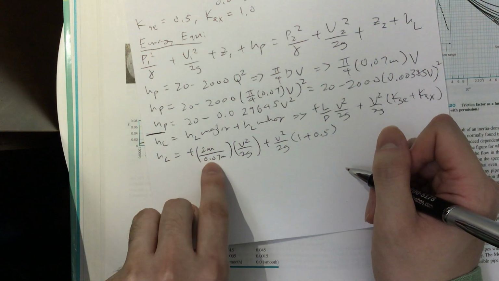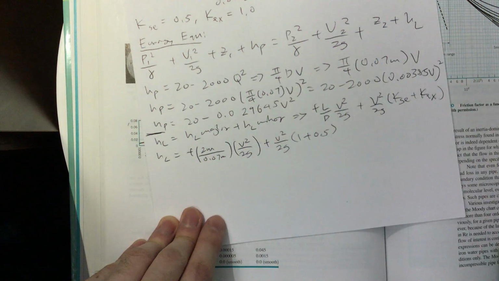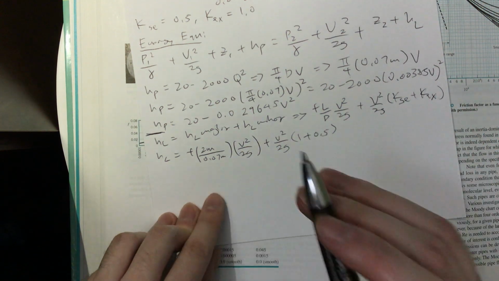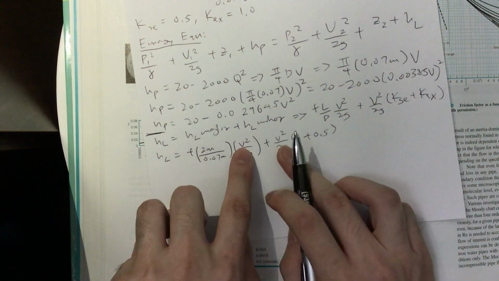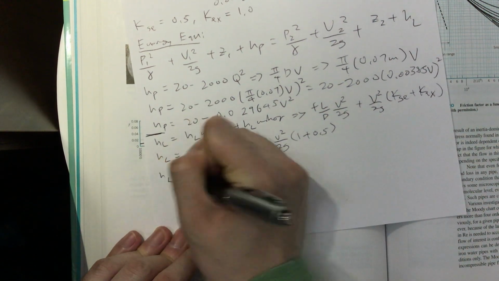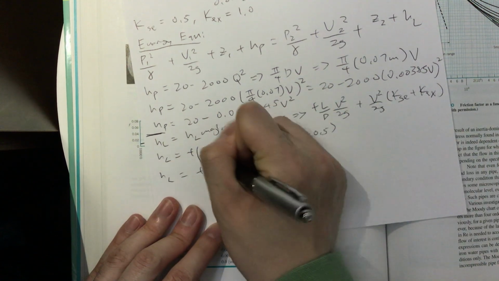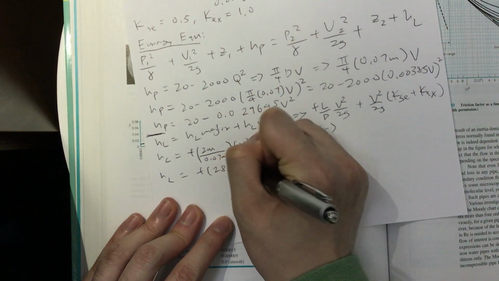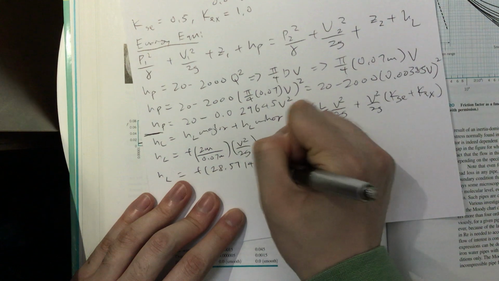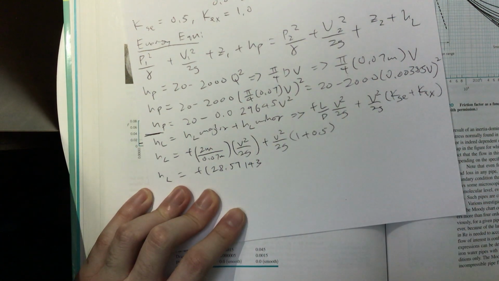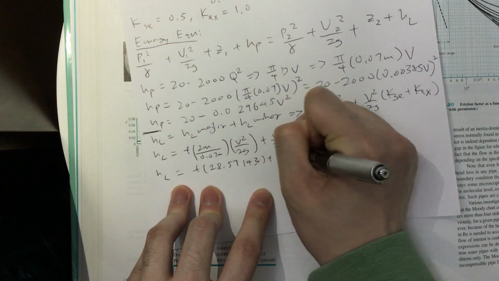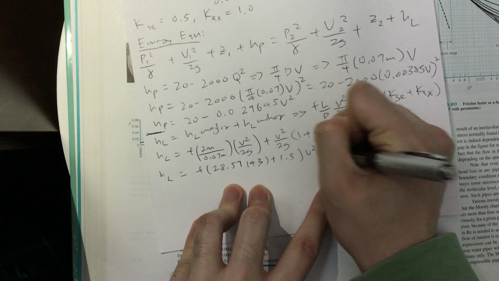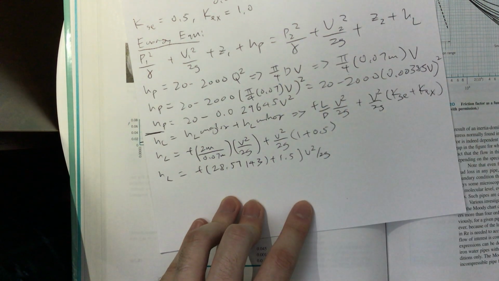Combine these two, take V squared over 2g out. So HL equals F, 2 divided by 0.07, that's 28.57143. Let me check. Yep. Plus 1.5, and you took the V squared over 2g out. You get this for the HL.